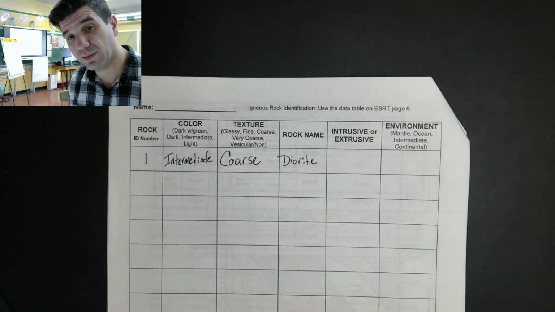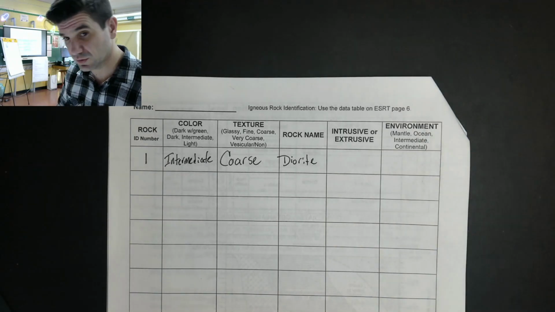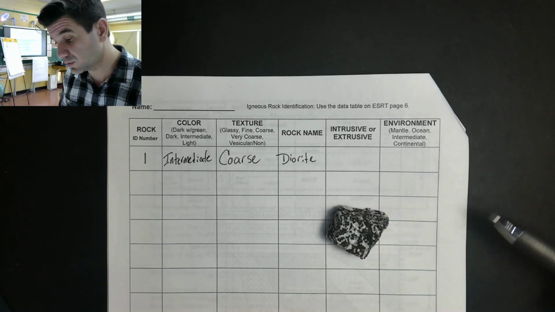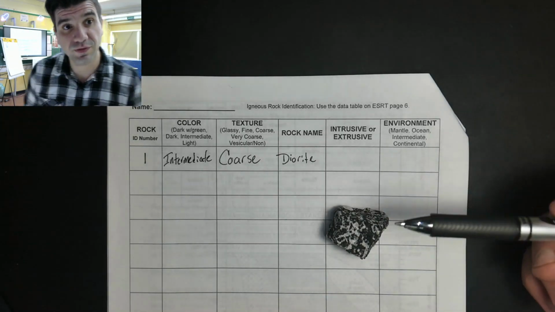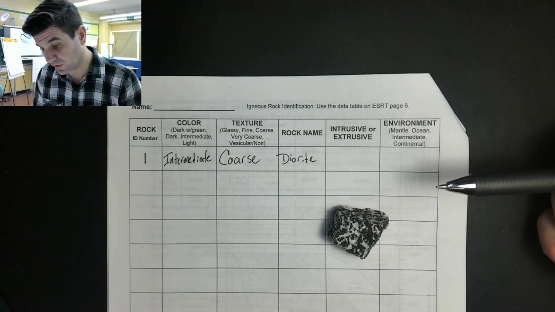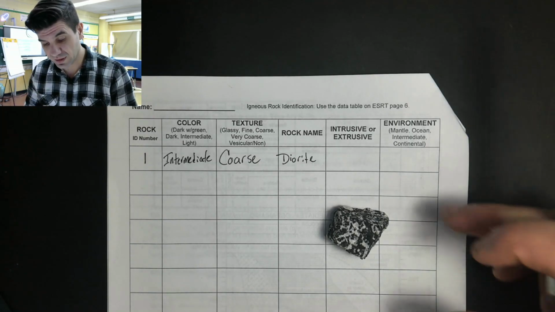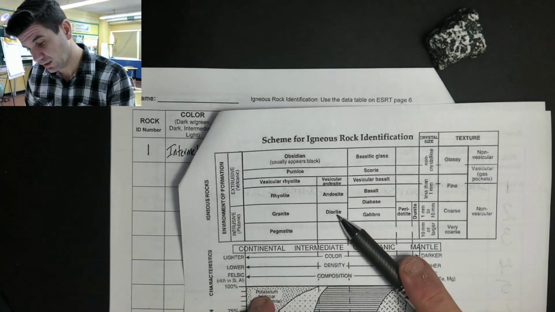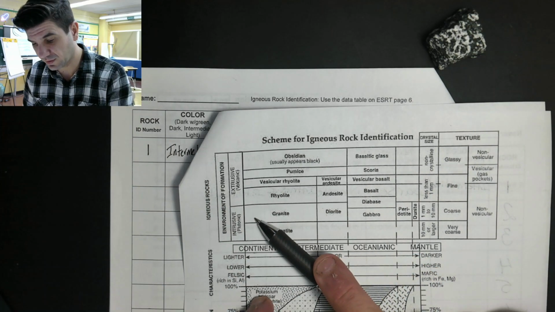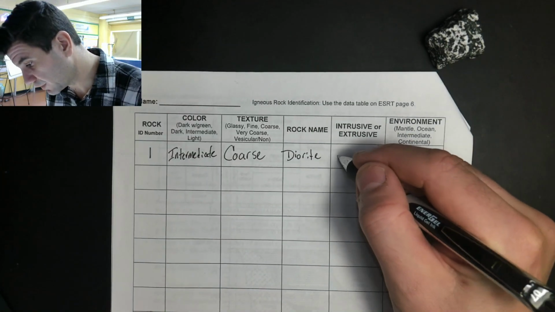But having the name isn't the whole story. We also have to figure out whether it was intrusive or extrusive. Now, for these crystals to grow to a large enough state where they're visible like that, what you're really looking at is that it would have to cool over a long period of time, usually deep underground. So in this case, it would be diorite, and if you move to the left, intrusive, also known as plutonic. So we'll write that down.